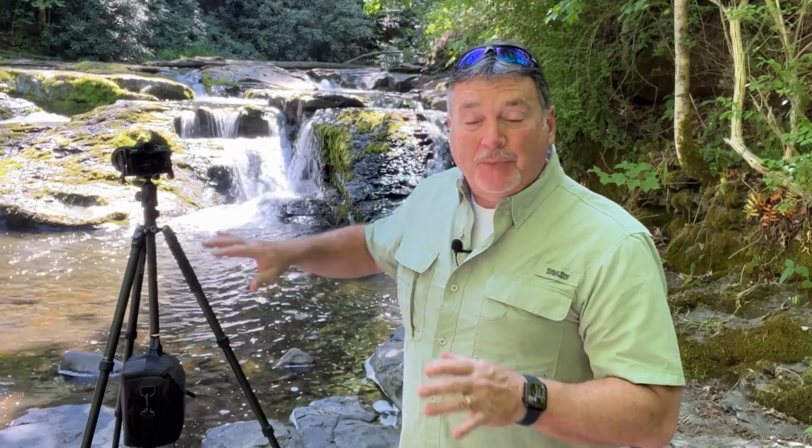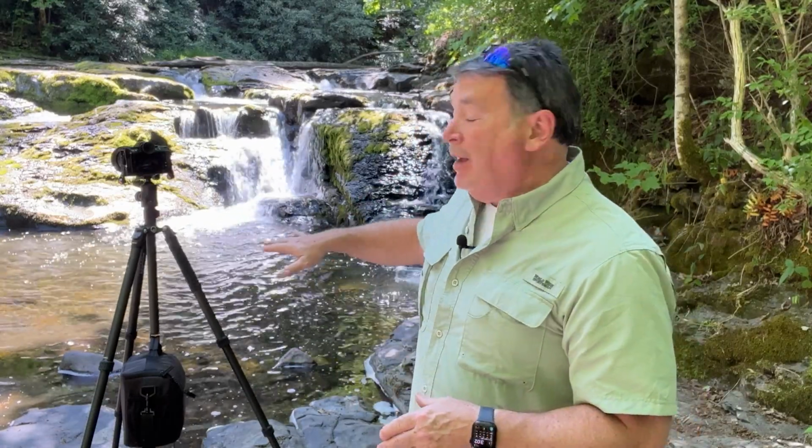It's a beautiful day here at Dingman's Falls. I'm actually at a smaller cascade a little downstream from the primary falls, but this is one of my favorite places to shoot. And what's even better is the water flow is down a little bit. That means I'm going to be able to walk out into the rocks in front of these small cascades and get some really interesting shots.